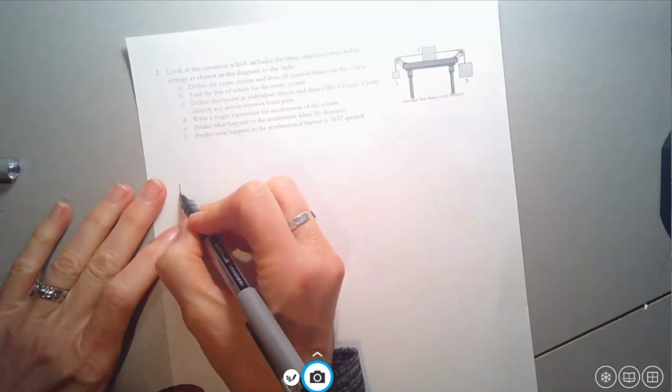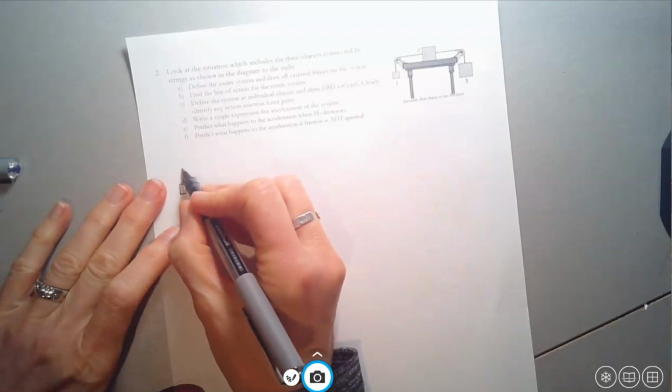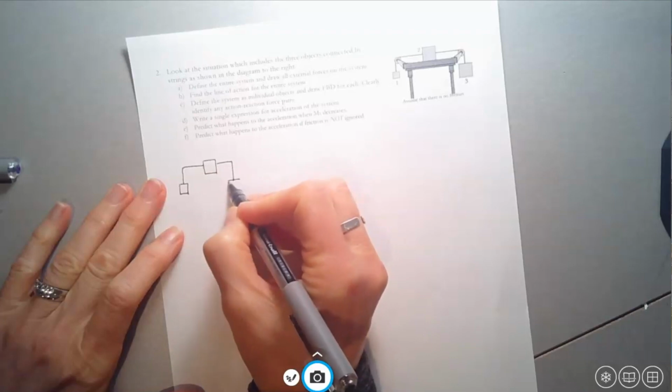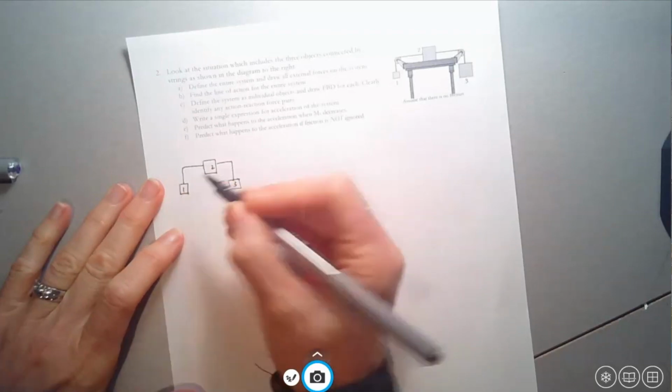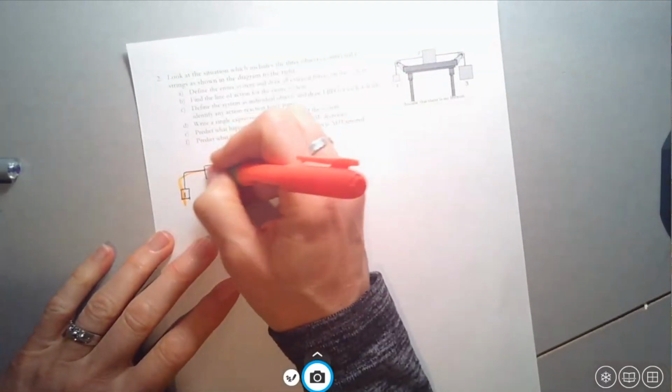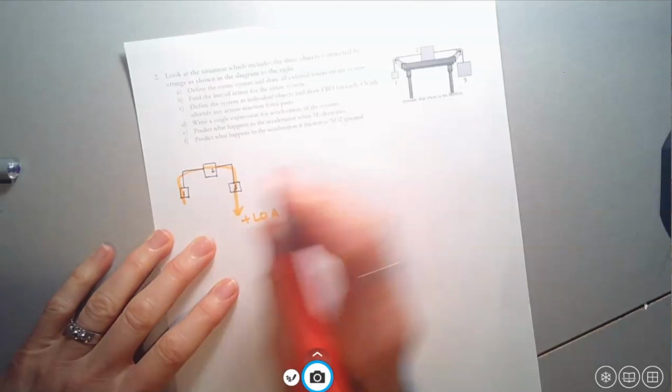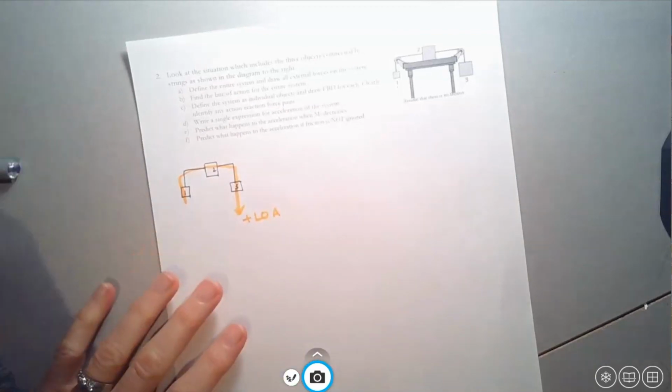So I'm going to show that this whole thing is the system. I'm going to make this my line of action. The line of action is completely arbitrary. Let's identify the forces.